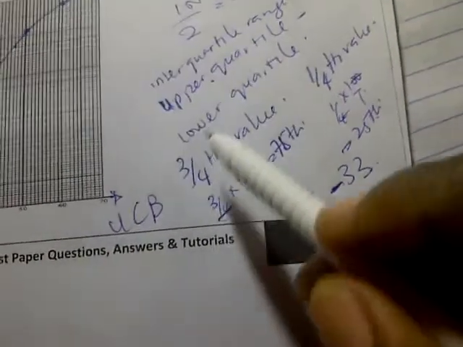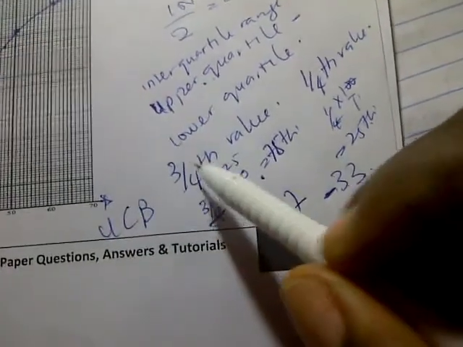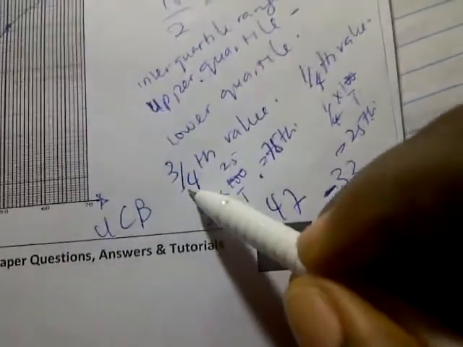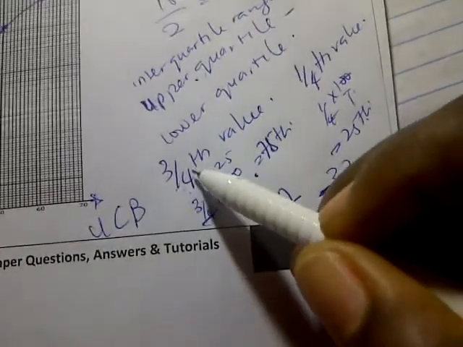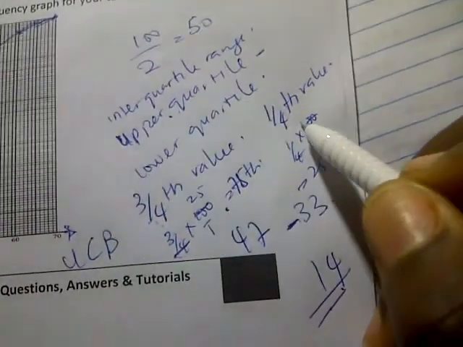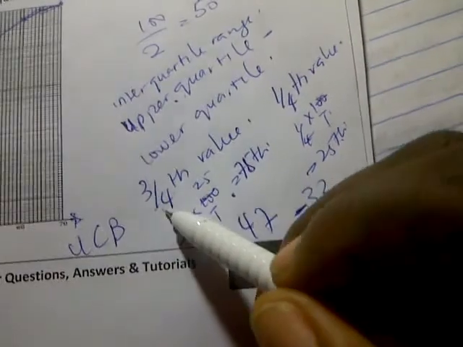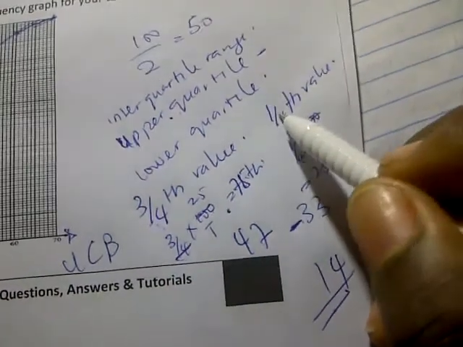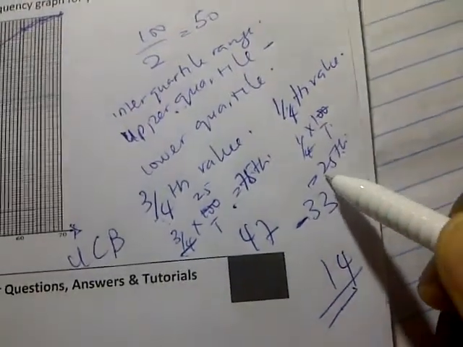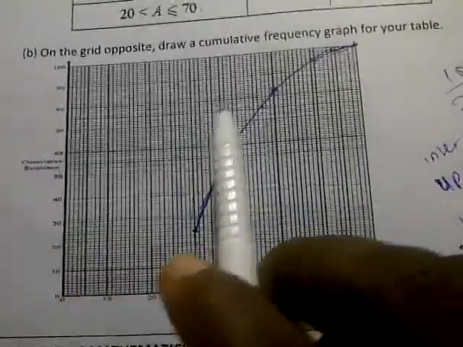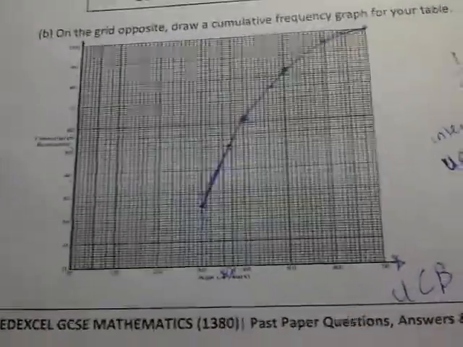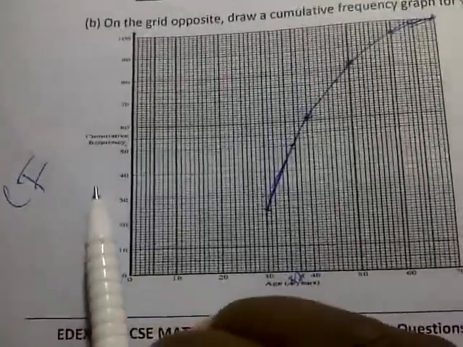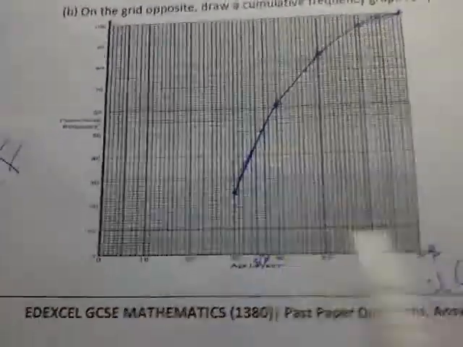Remember, we first found out the upper quartile to be the 3/4 value, and then the lower quartile to be the 1/4 value. When you multiply 3/4 by 100, you get the 75th term. When you multiply 1/4 by 100, you get the 25th term. So first trace the 75th term on the cumulative frequency axis, and we got that value, and then we traced the other one, the 25th term, and we got that value, and then we subtracted. So that's how you get your interquartile range.